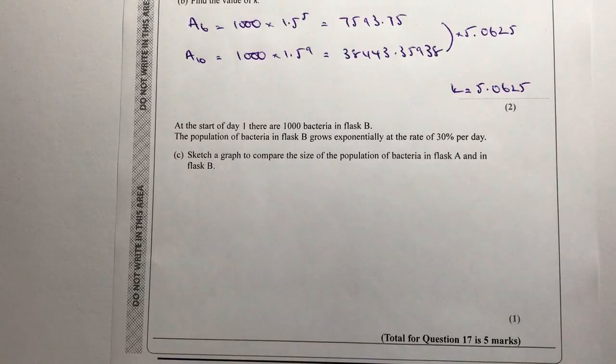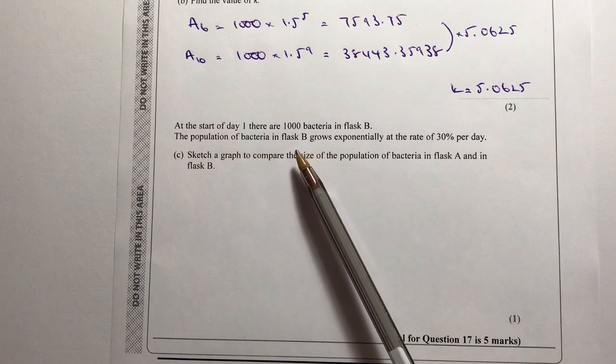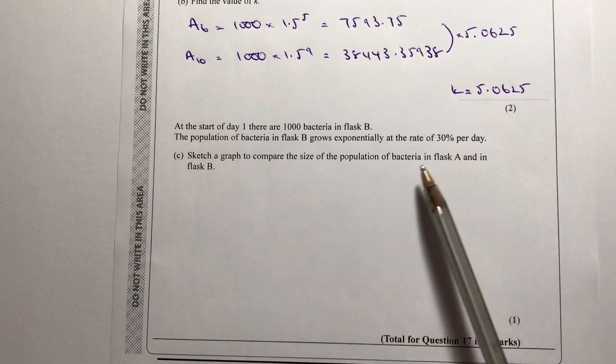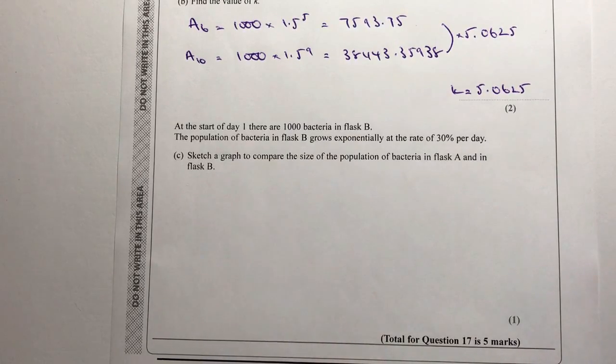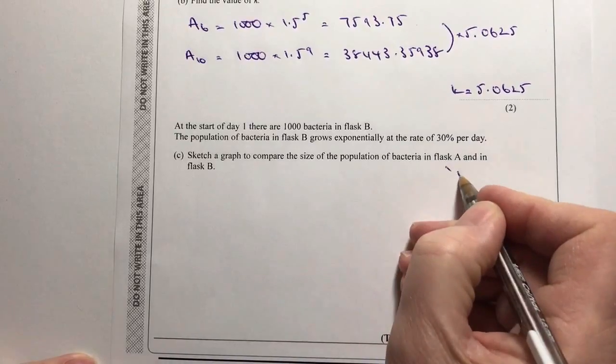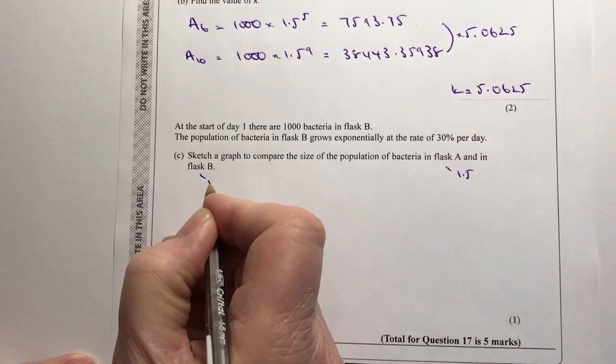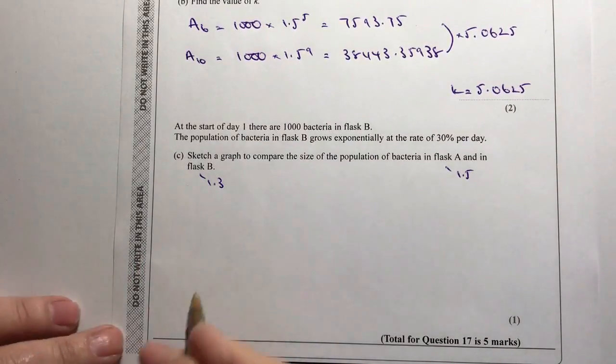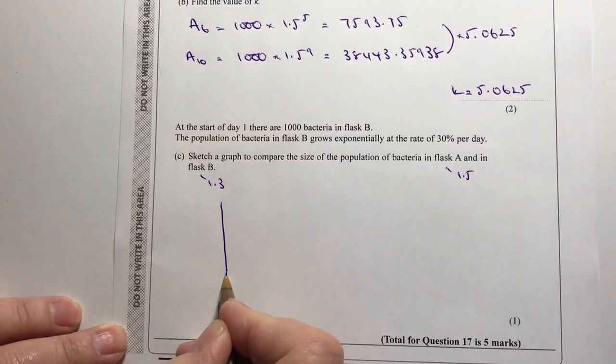Okay, and then finally part C, it asks you to draw a sketch of what's actually happening. Well, I think it's sometimes quite useful to not just draw the sketch, but also drop in a few numbers. And you can do this exactly the same way. With Flask A, I've got a growth of 50%, and with Flask B, the growth there is 1.5 and the growth here is 1.3 because it's 30% per day. And if you wanted to plot that out, you would end up doing something like this.